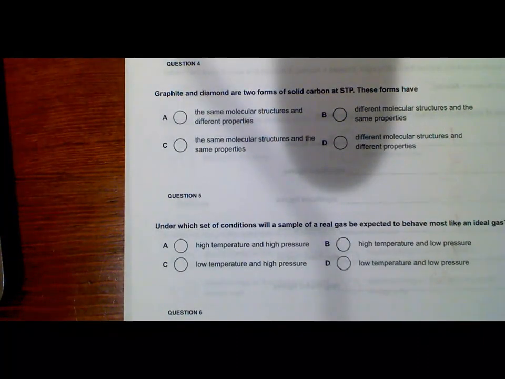Graphite and diamond are two forms of solid carbon at STP. These forms have what? I know I've seen this question a couple times in videos I've done the last few days. Graphite and diamond, those are two really, really different things. Think of what a diamond looks like. Think of what graphite, the quote-unquote pencil lead that you write with, looks like. Those are two totally different things. They have totally different properties, and they're going to have totally different properties because they have totally different structures.